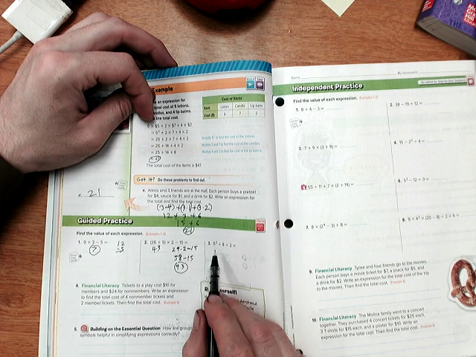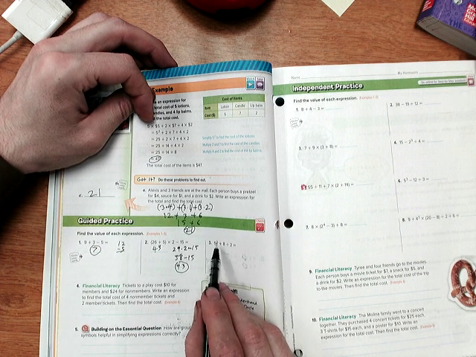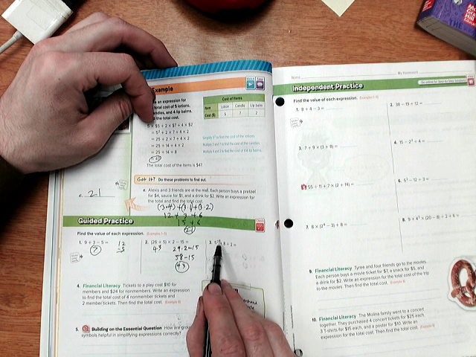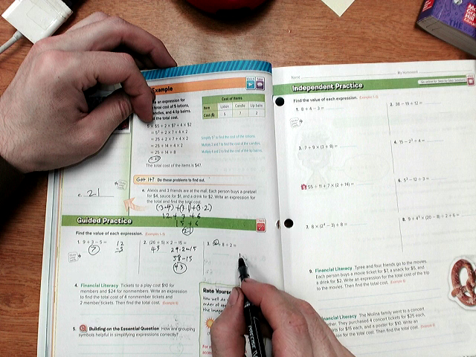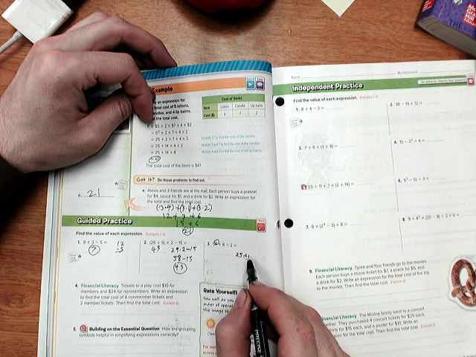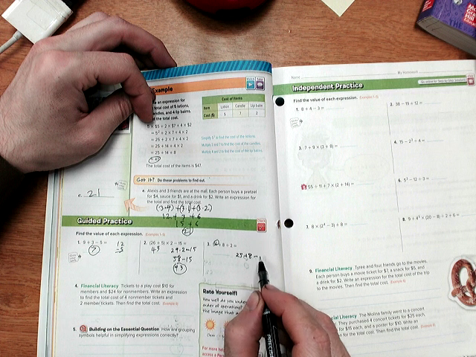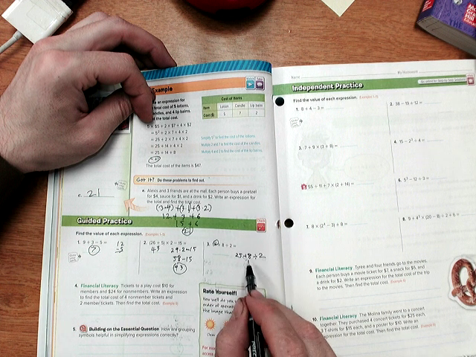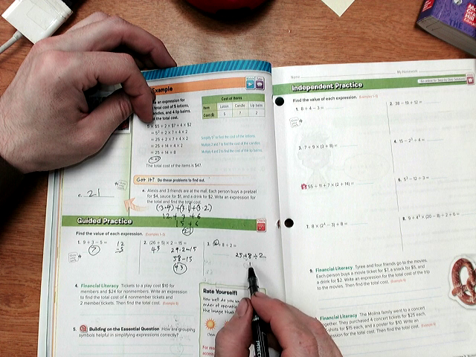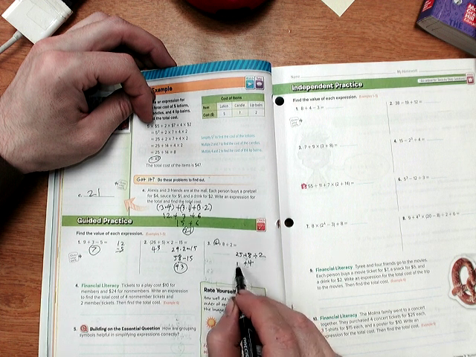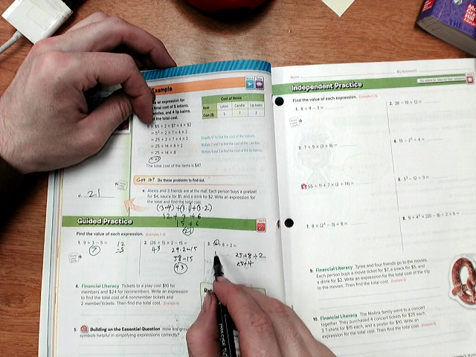Okay, this one. We have an exponent first. So we do the exponent first because we don't have any parentheses. So 5 squared equals 25 plus 8 divided by 2. Next we do the 8 divided by 2 because multiplication and division come before addition. So that is 4 plus 25 for a total of 29.